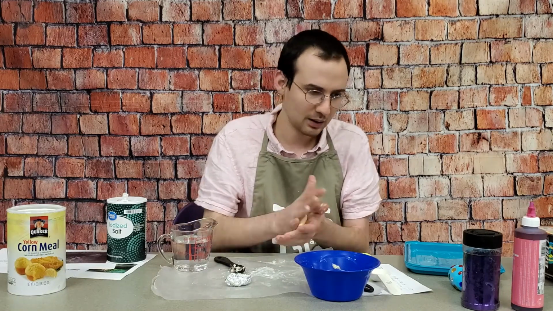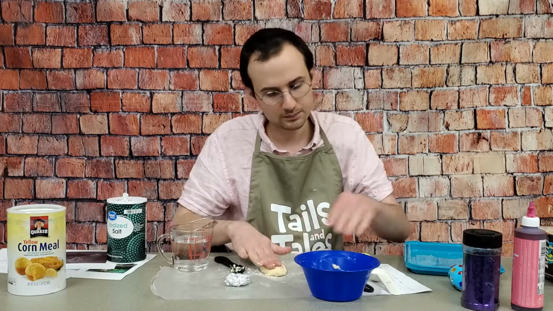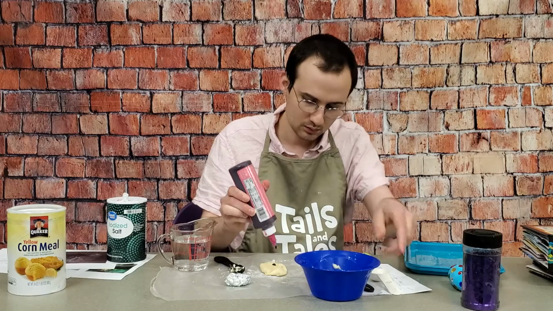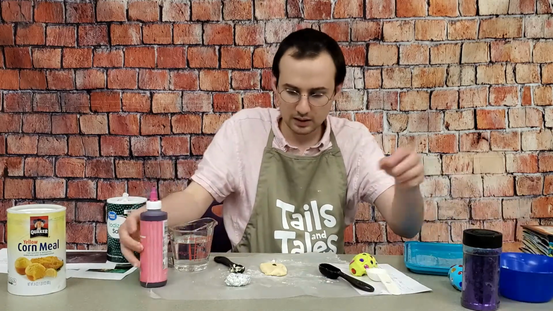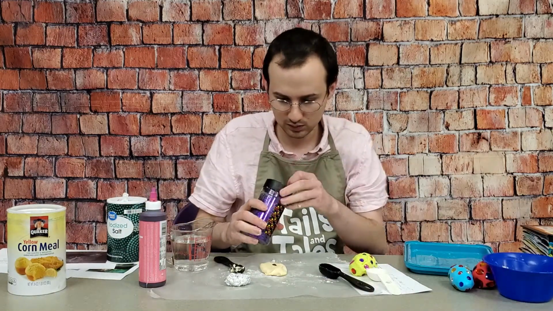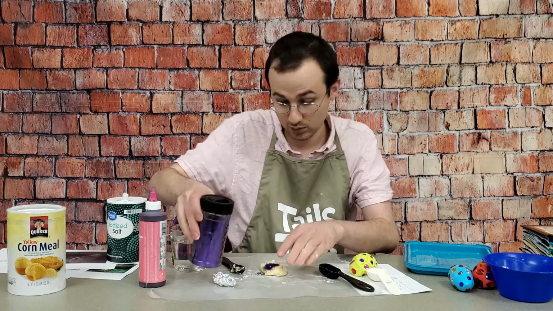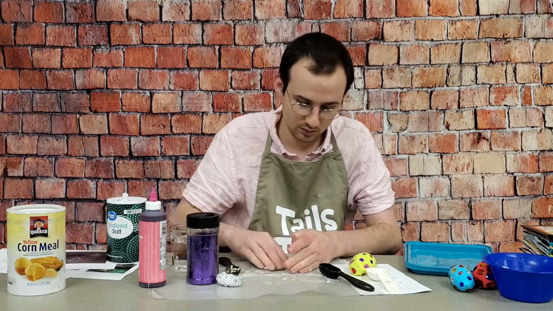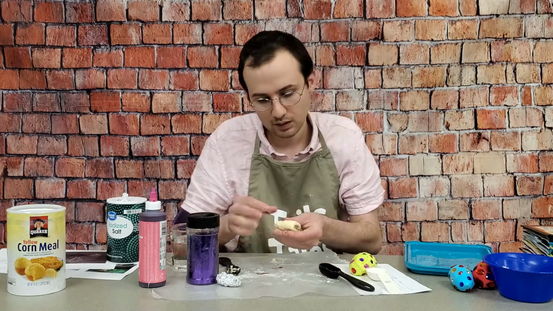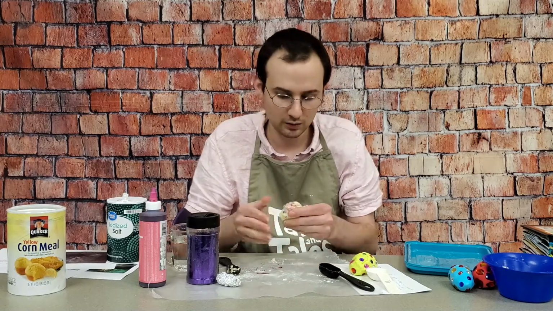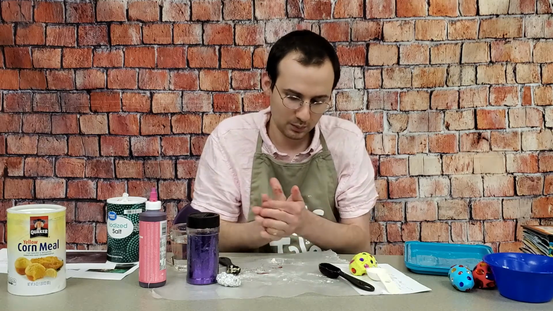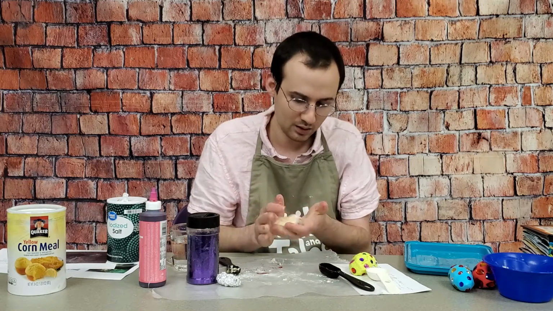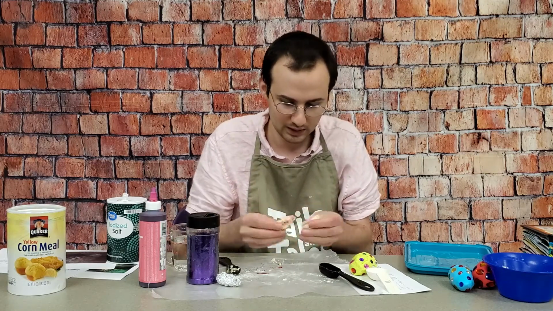All right, and then I'm going to get a little drop of food coloring. This is pink. And then I'm going to get some sparkles. So I think our dragon egg will look cool with sparkles. And they kind of look a little bit like scales. So that's pretty cool. And of course the food coloring is going to get all over my hands. I'm going to make a big mess. But that's why we have this piece of wax paper down, right? So we don't stain anything.